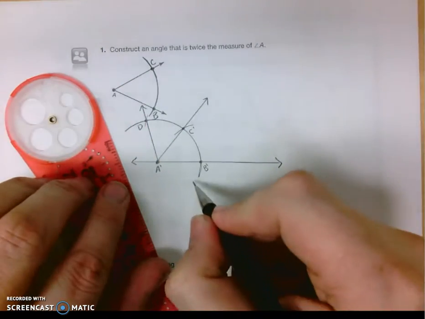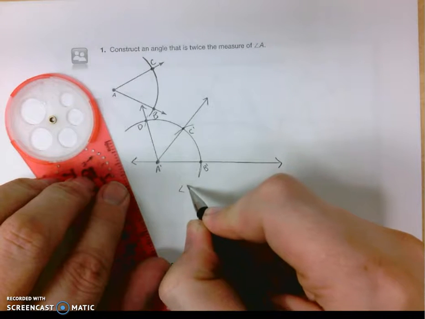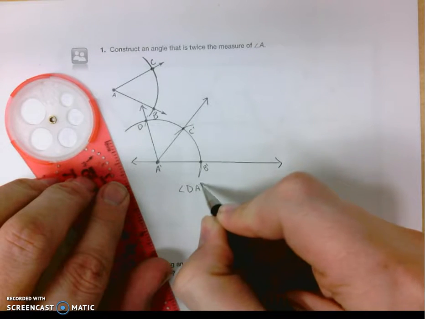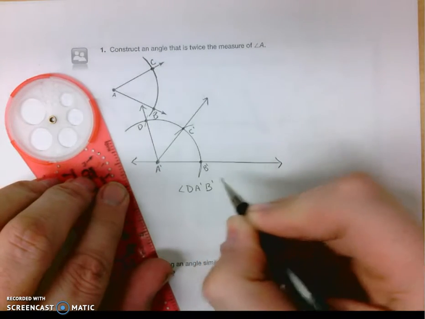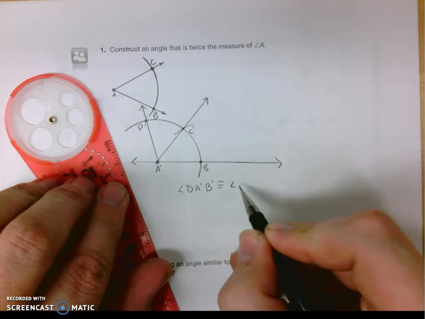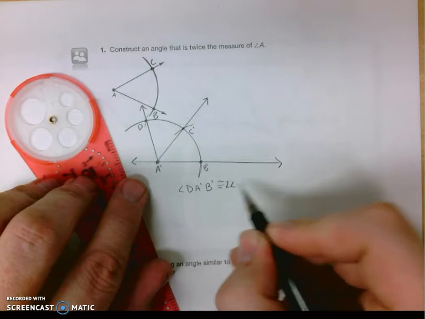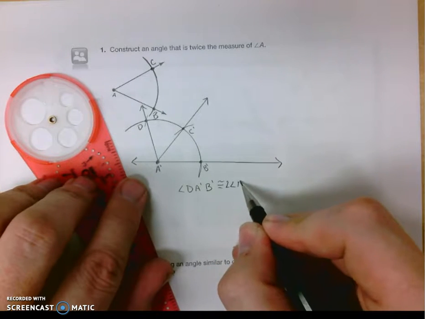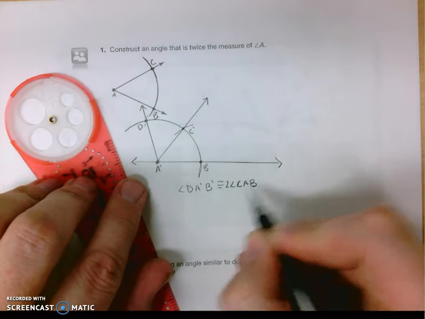And so angle D A prime B prime is congruent to 2 times the angle ABC, or CAB, the original angle.